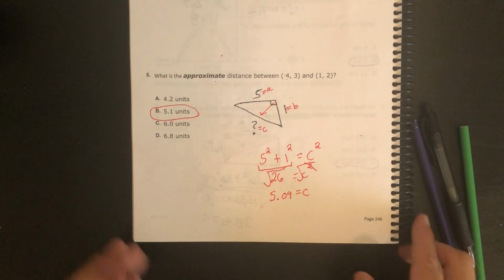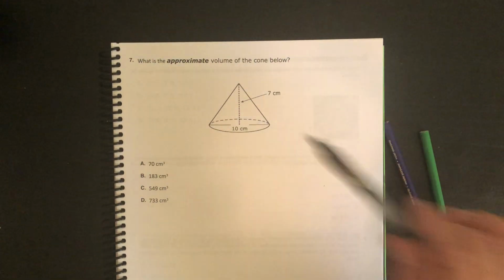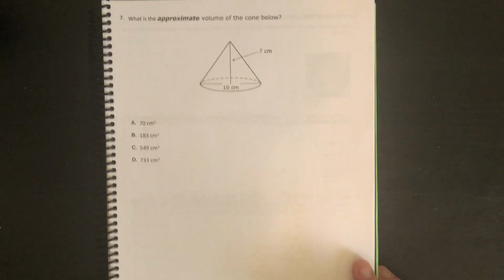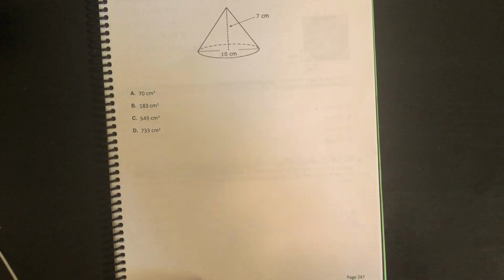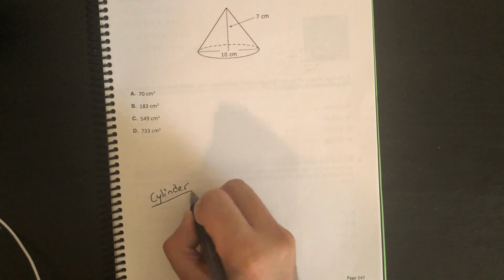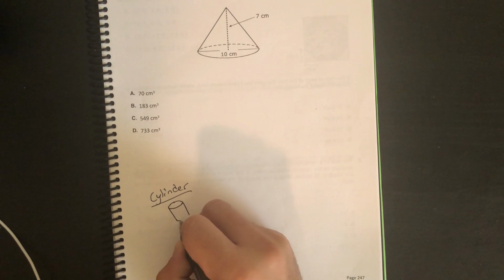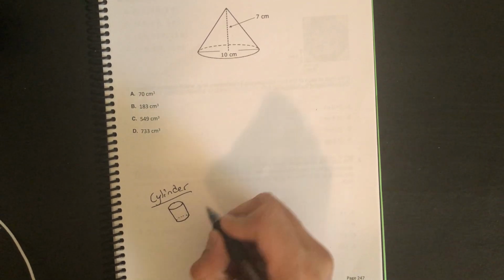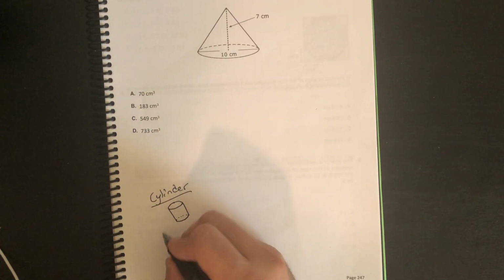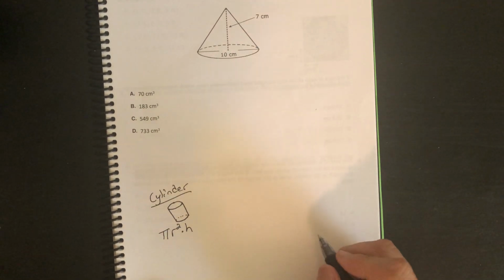Okay? And now let's do the last problem, number 7. What is the approximate volume of the cone? So before we get into these problems, let me go ahead and give you the formulas. So for a cylinder, in case you forgot, a cylinder looks like a soda can. That will be pi r squared times the height.